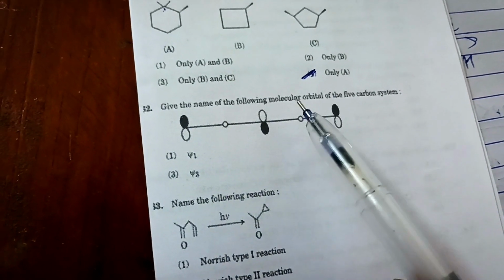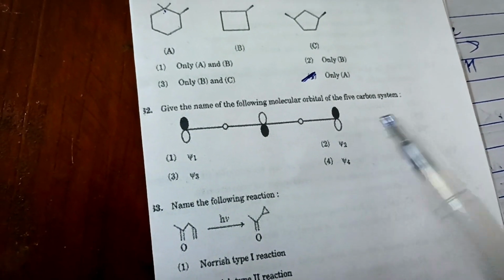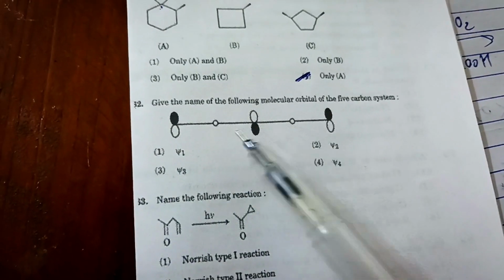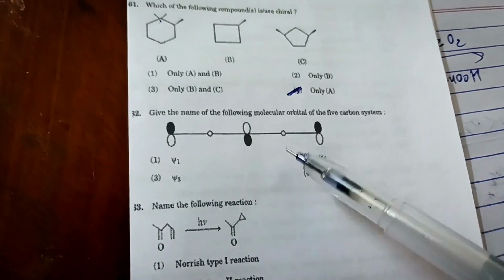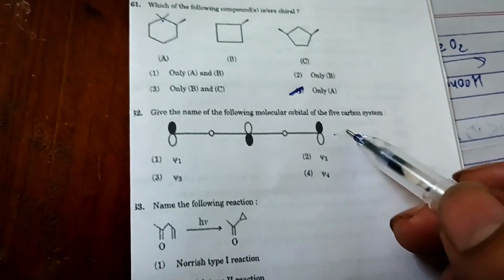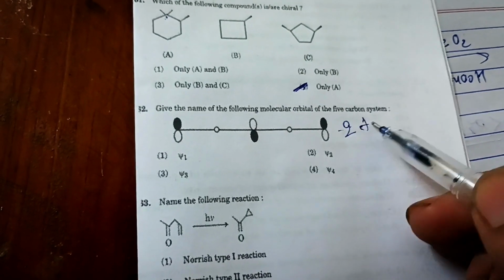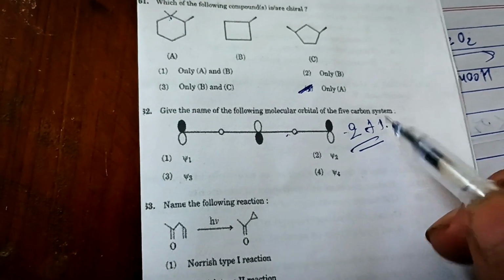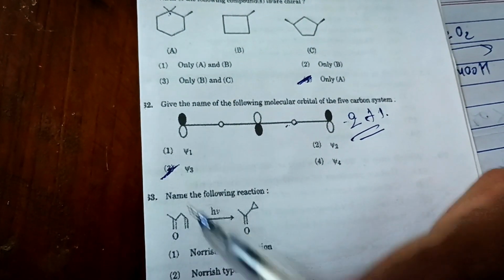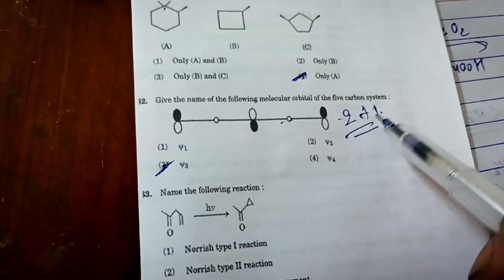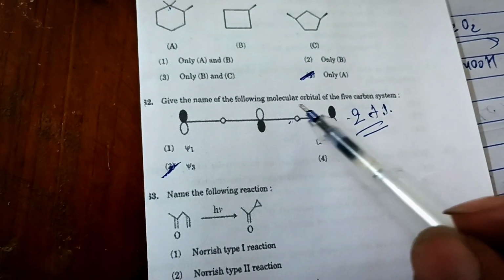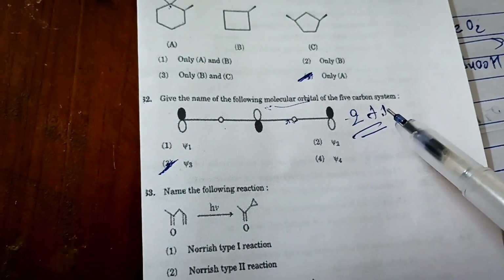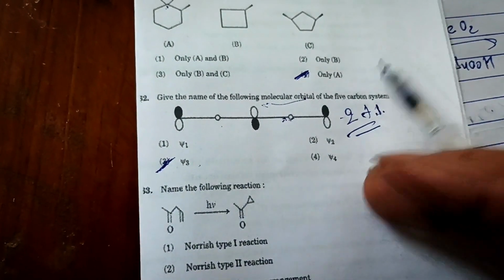Give the name of the following molecular orbital of the 5 carbon system. Here is a 1 2 3 4 5 carbon system, and there are 2 internal nodes present, this is 1 and this is 2. So for this question we just have to do 2 plus 1. Calculate the internal nodes and add 1, and we get 3. This is the correct answer. This is the easy trick to calculate the molecular orbital for the 5 carbon system: just calculate the nodes and then add 1. So it will be psi 3.